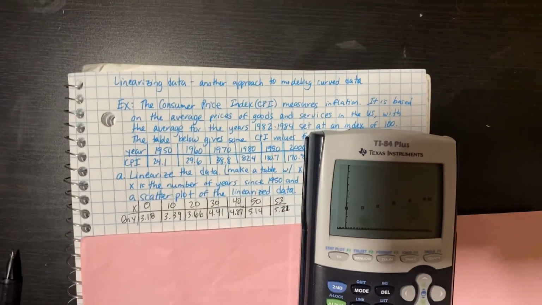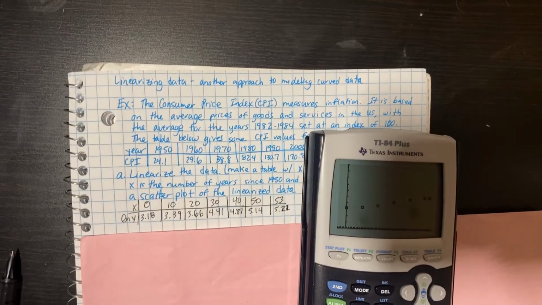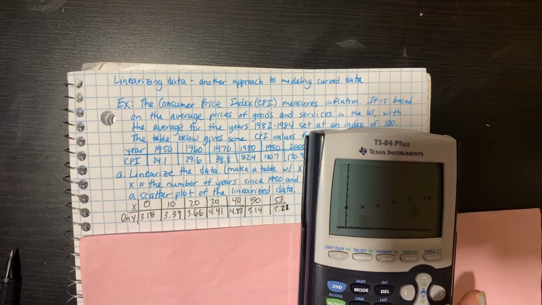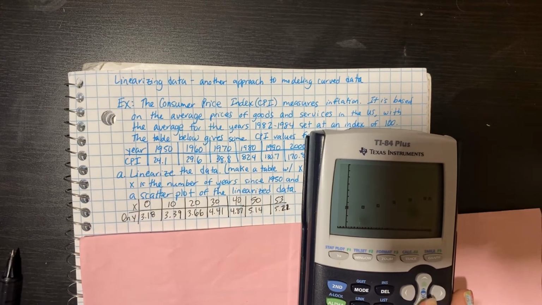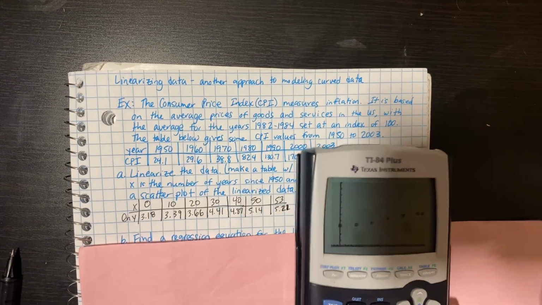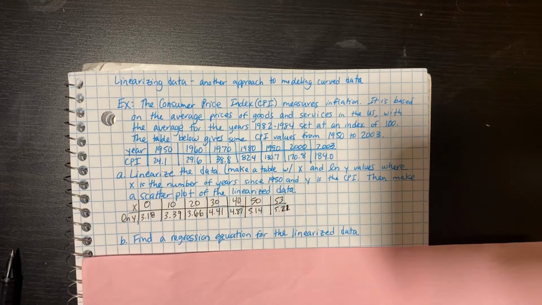There's my data. Do you see now, unlike our last set of data, this data actually looks like a line. Kind of interesting, okay? That's what the ln is doing. It's helping make our data consistent to look like a line, kind of giving it a slope. All right?